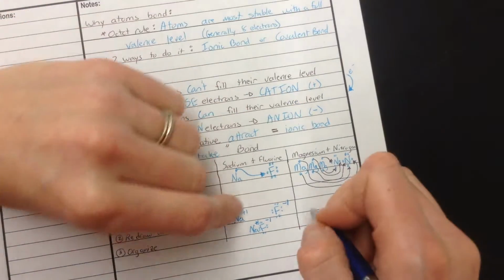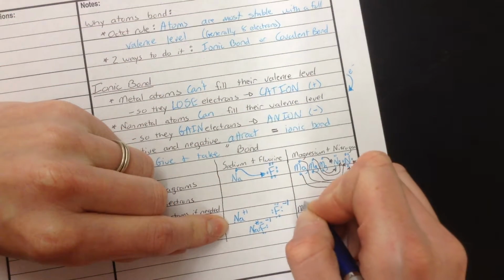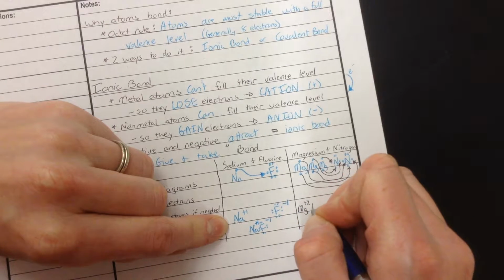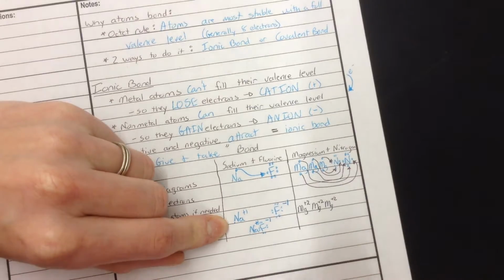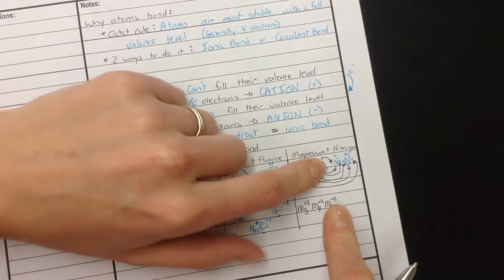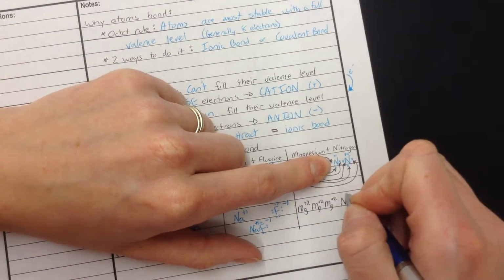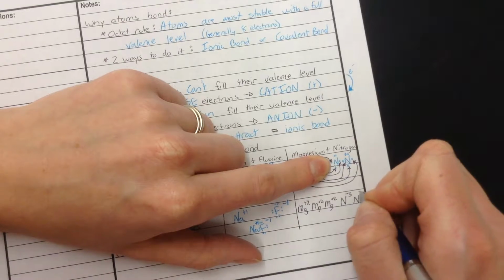So when I write them with the charges, I'm going to write Mg plus 2, Mg plus 2, Mg plus 2. I had 3 of those, and they all got a plus 2 charge. Now my nitrogens gained 3, so that's minus 3. Minus 3.